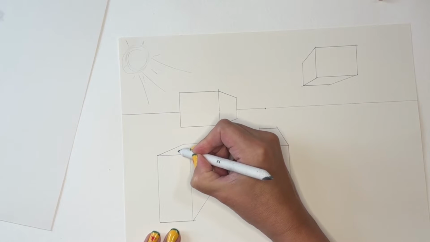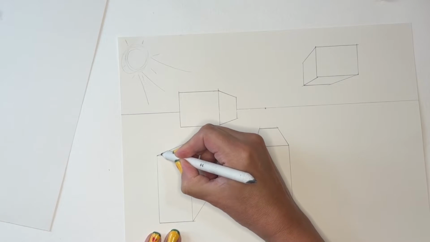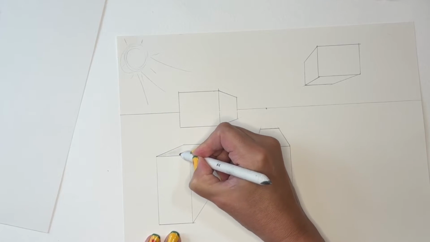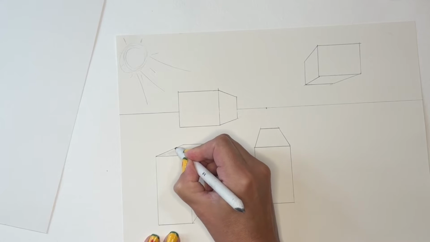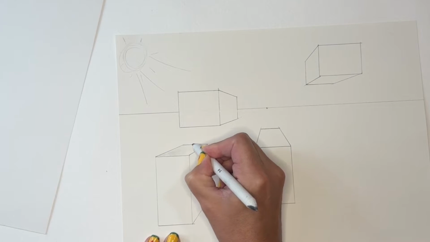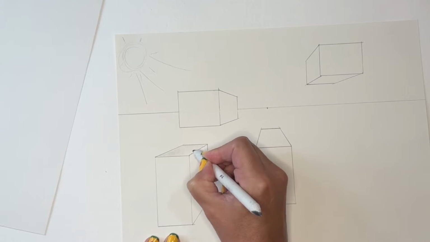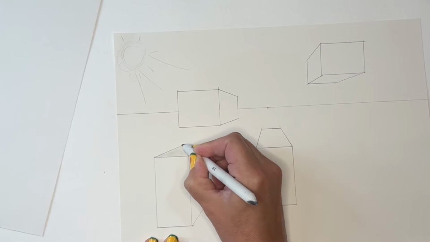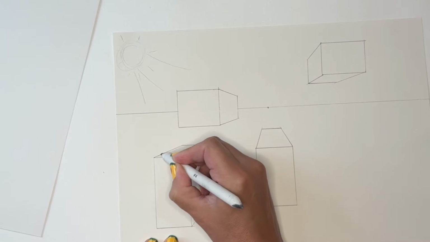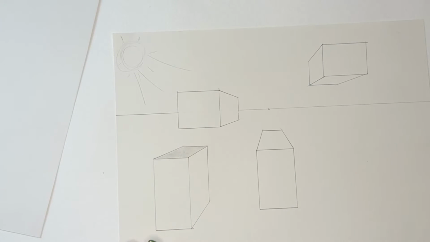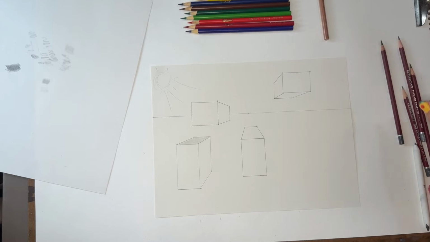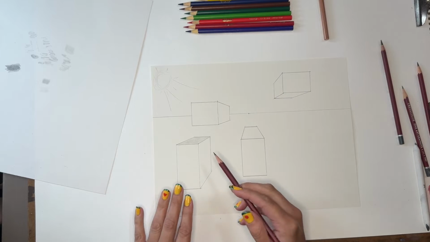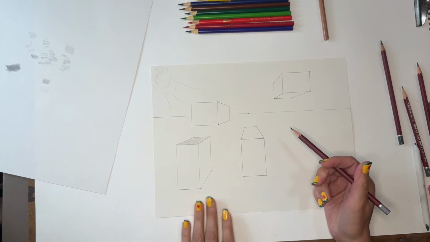And I'm just going to lightly color in the top. You could leave it white, but I want you to practice making the lightest value that you can make. If you didn't have a blending stump, that's when I probably would have used the HB or the 2B and just colored as lightly as possible.